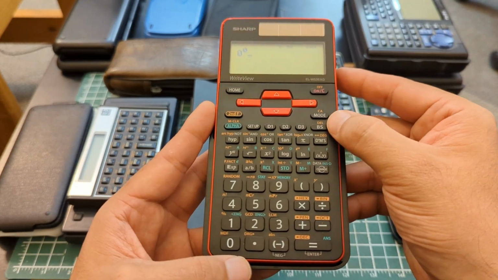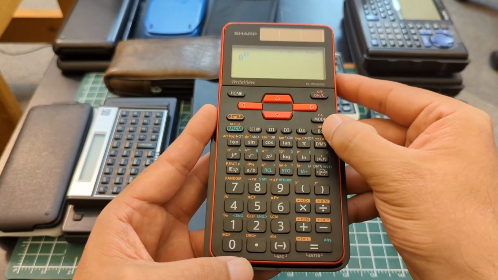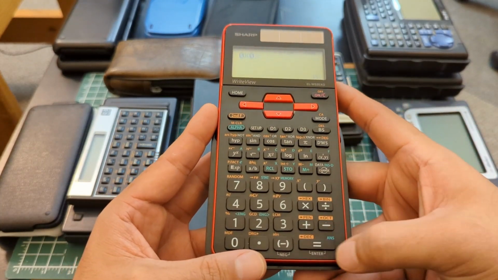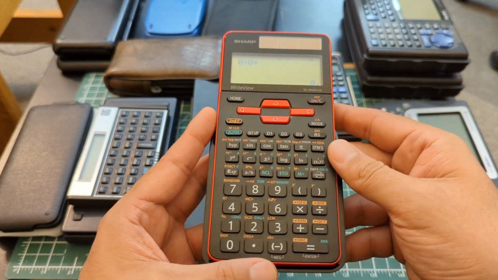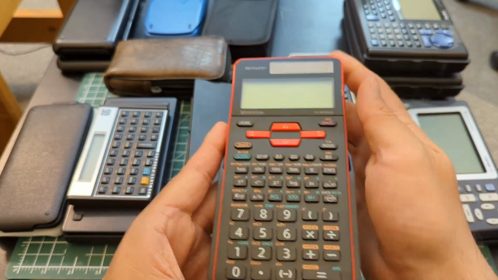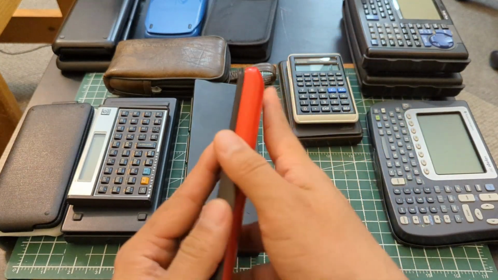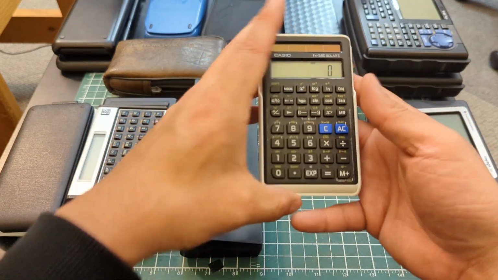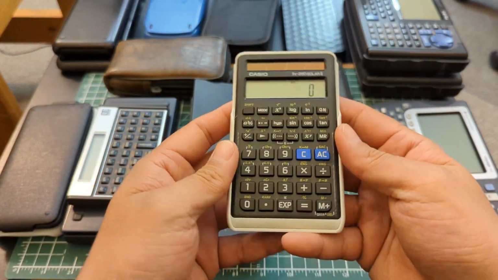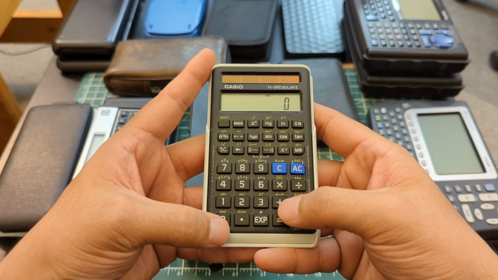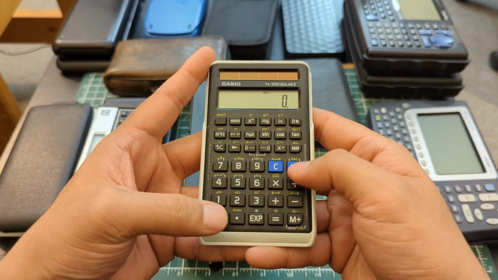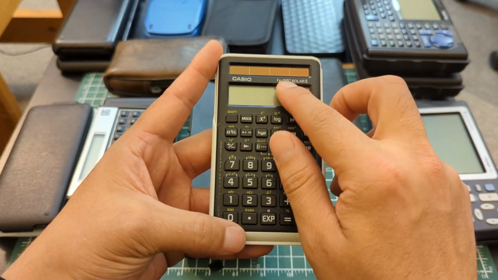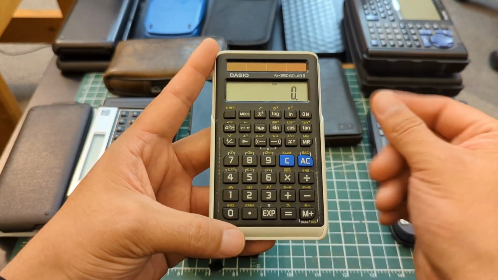Where's delete? This one also has a BS button. That's a fun way of labeling backspace. 0 times 0 equals 0. So yeah, that's the result. So Sharp gives us errors. Casio seems to give us errors. I think this is the last Casio I have on the table. 0 times 0 equals. This is the FX-260 Solar II.